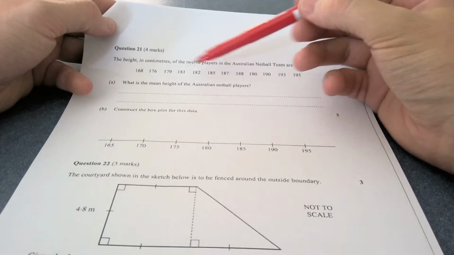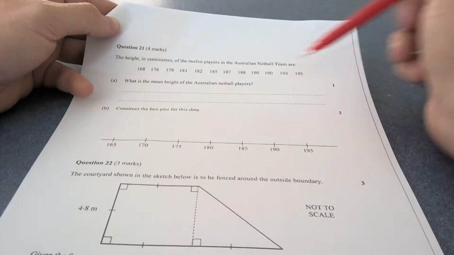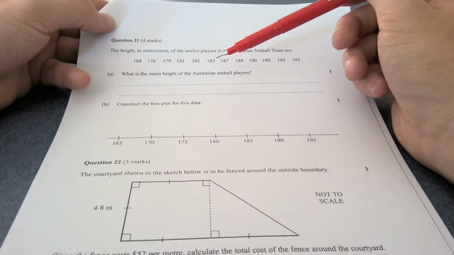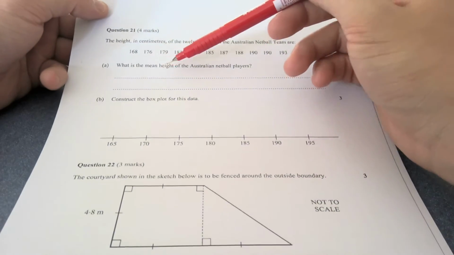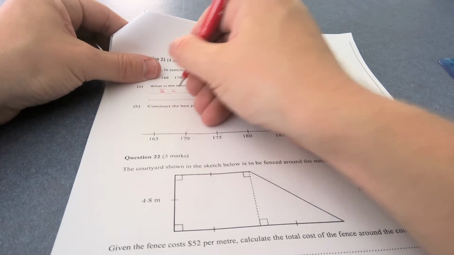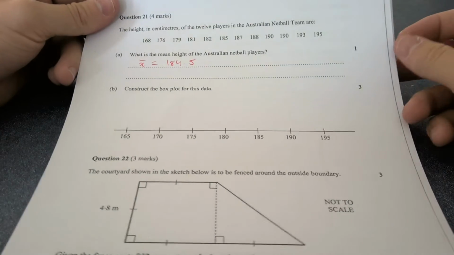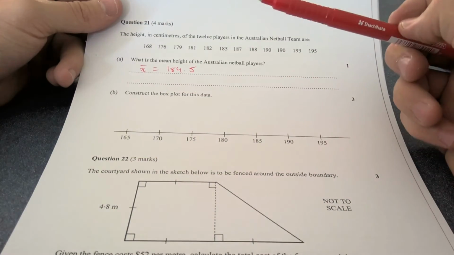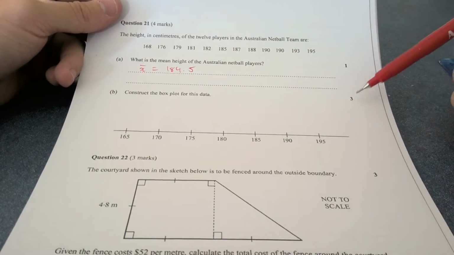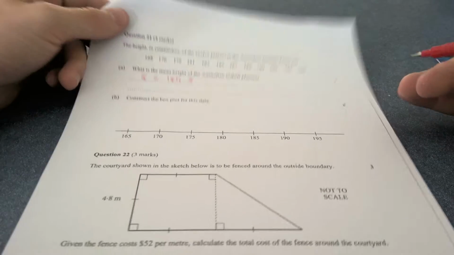The heights, in centimeters, of the 12 players in the Australian netball team are as listed. So what is the mean height of the Australian netball team? Well, mean height, just find the average. You're going to get the average to be 184.5. I'm not going to go through the process of finding the average there. And now we would need to construct the box plot for this data. This is 3 marks because we need to find the quartiles, the median, and then actually sketch the thing.